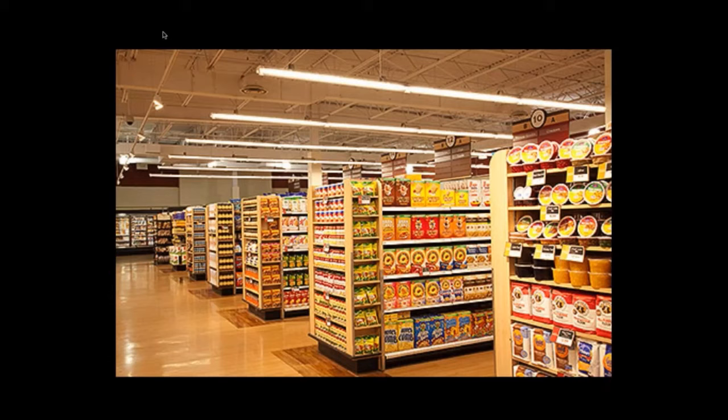Aisles and rows. And everything is super well organized. You don't have the diapers with the bread. You have diapers with tissues, with shampoo and stuff like that. Everything for babies, right? So why don't we apply this principle to our solution?